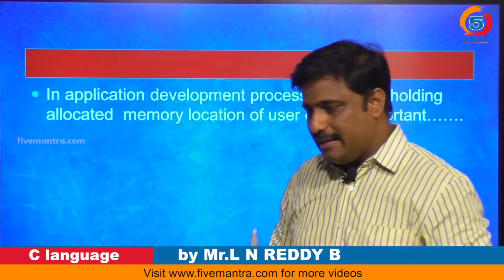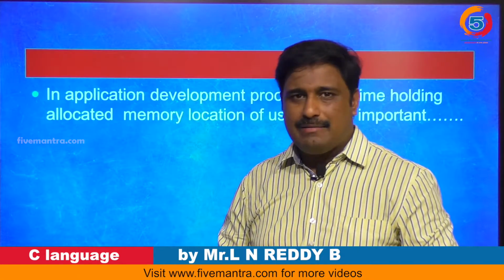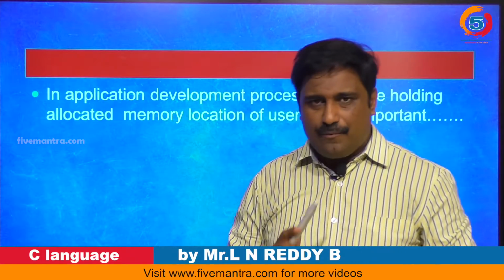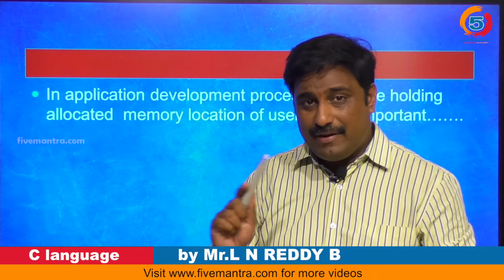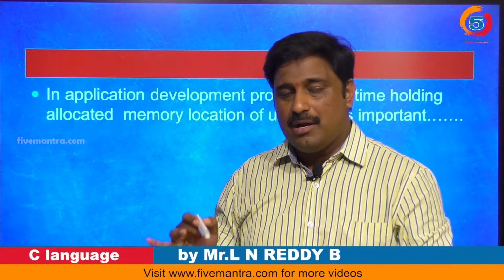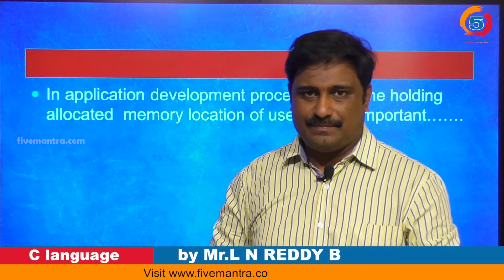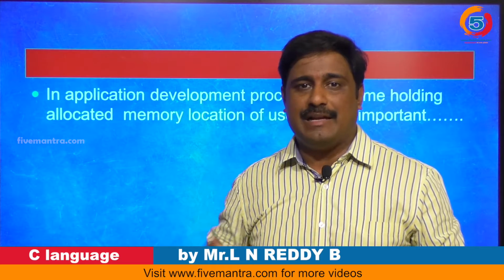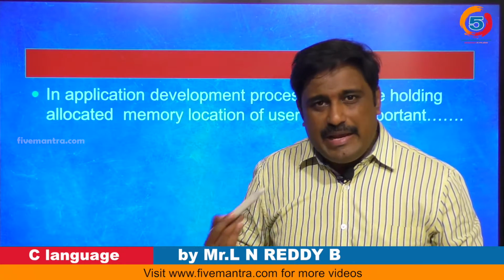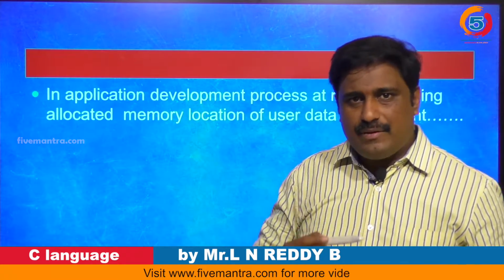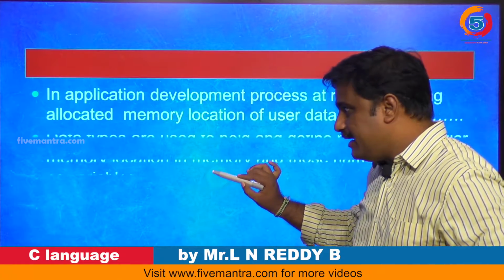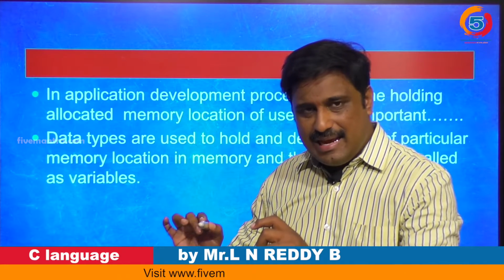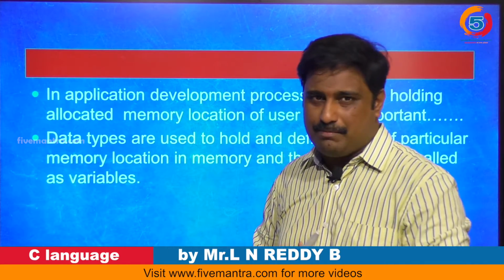Whenever using a data type, one important thing is what we call an identifier or variable. The use of an identifier is that it will identify the memory location where user data is saved, and how to give a name to that allocated memory is a very important task, right? So whenever we are working with a data type, it gives the memory location address and memory location size, and that size will be allocated by your compiler.